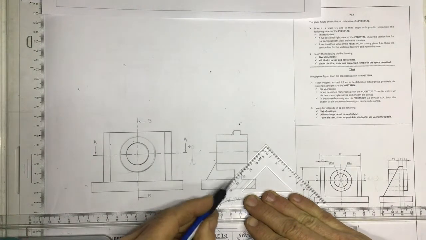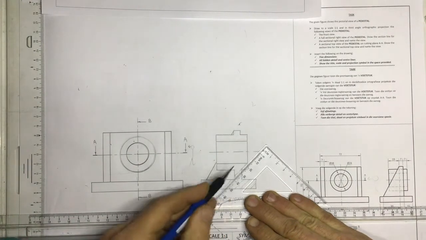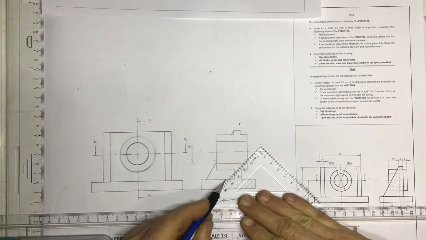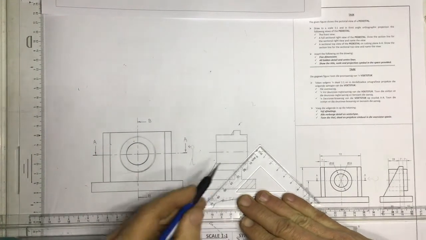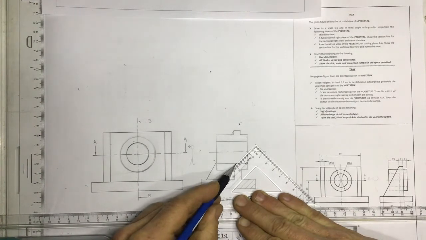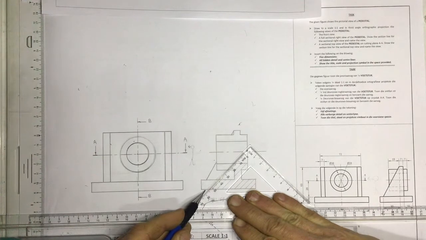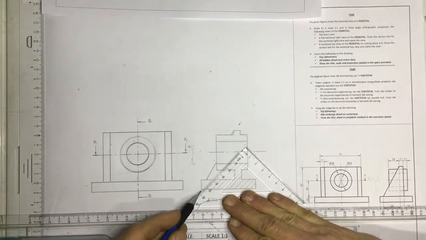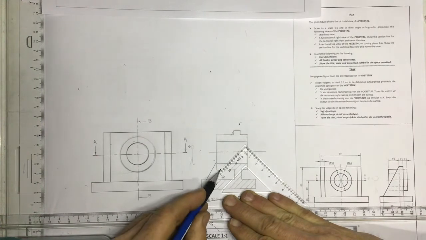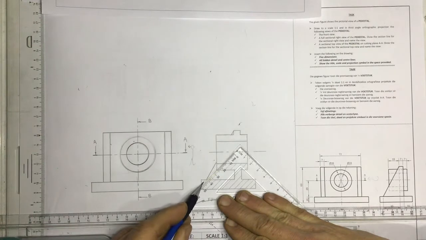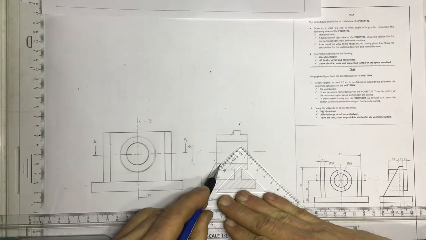Then I'm using the bevel of the ruler, or just the marks on this ruler, to get the spacing of these lines. They must be equally spaced across the diagram, and you just hatch the parts that have been cut.